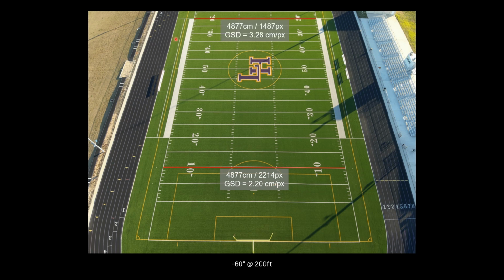If we go to the opposing 20-yard line, it's still 4,877 centimeters wide on the ground, but it is now represented by 1,487 pixels. So our GSD has gone up to 3.28 centimeters per pixel. So over the course of the 70 yards here, our GSD has increased by almost a full centimeter.